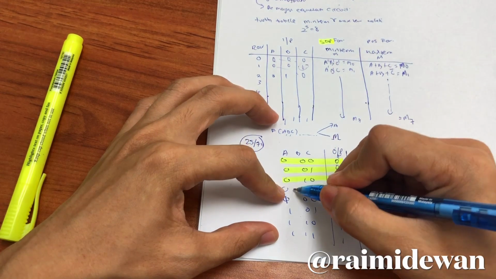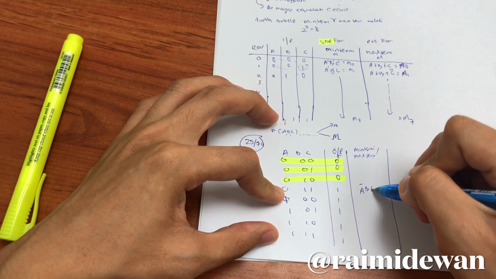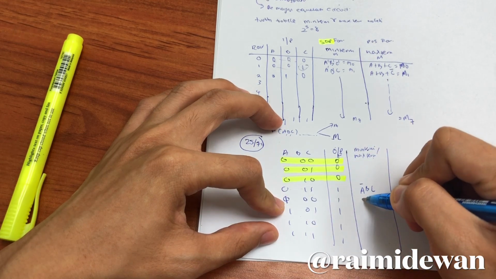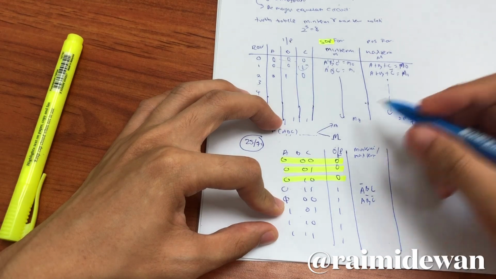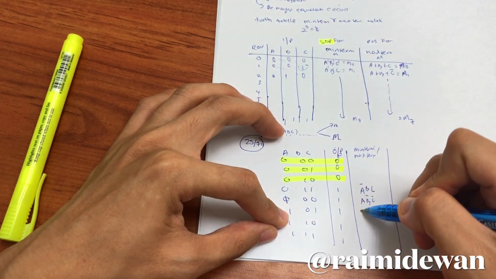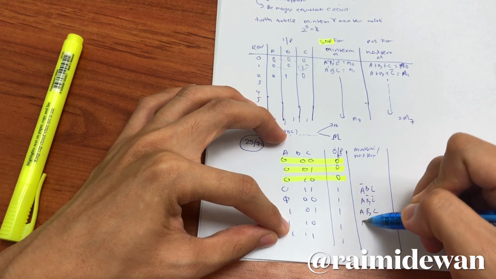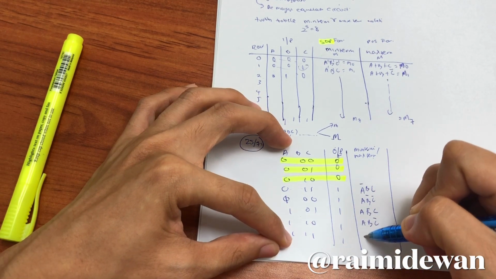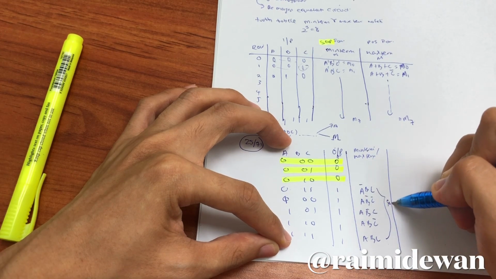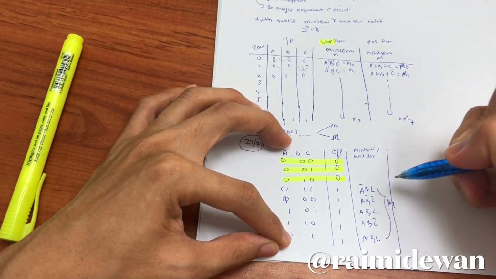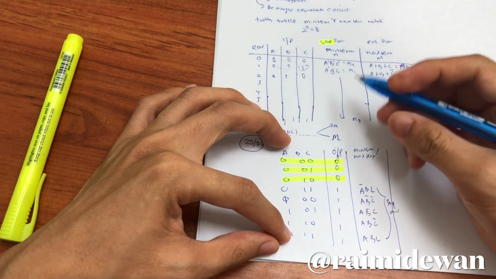You see this combination A bar, B, C, this one A, B, C bar, and then how about this one? A, B bar, C. And how about this? A, B, C bar. And this one is A, B, C. This is using SOP, because the function here produces 1.